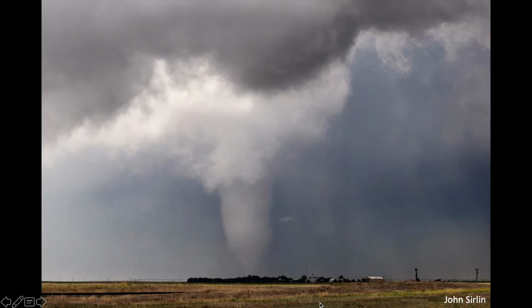However, looks like John Serlin here was able to capture this beast of a tornado. Definitely has a little bit of that grunge factor that we talked about with those more saturated low levels here. But our cloud bases are actually pretty high, and this to me looks pretty photogenic. So job well done. Looks like John and everyone else who chased up here had a fantastic time.